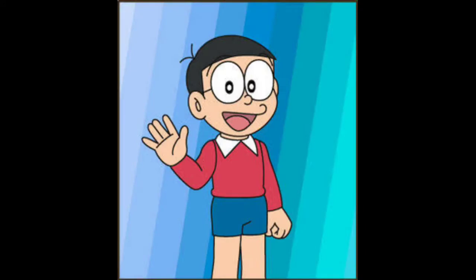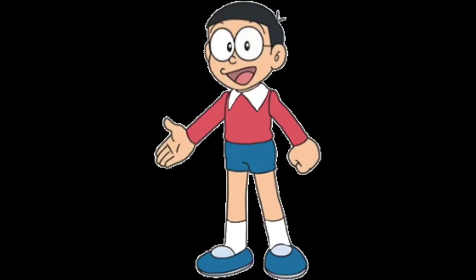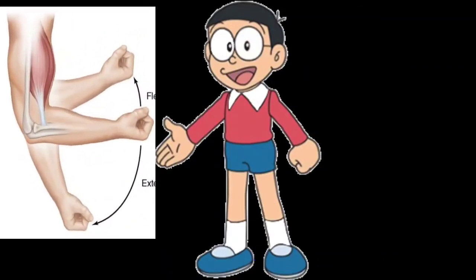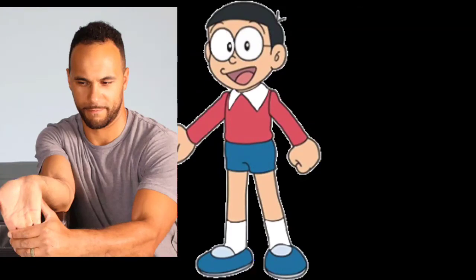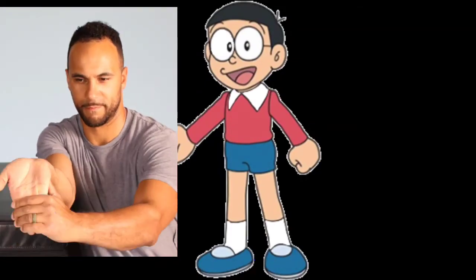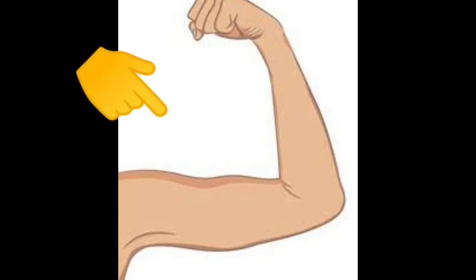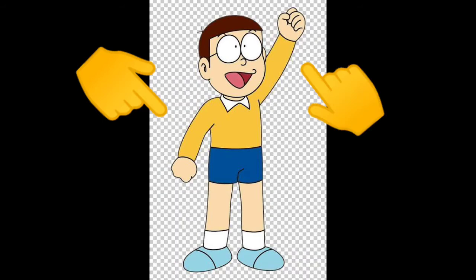Now look at me. This is my elbow joint. I can move it like this, but not this way. This is my shoulder joint. I can turn it in 360 degree. Wow, can you also tell me about other living things on Earth?